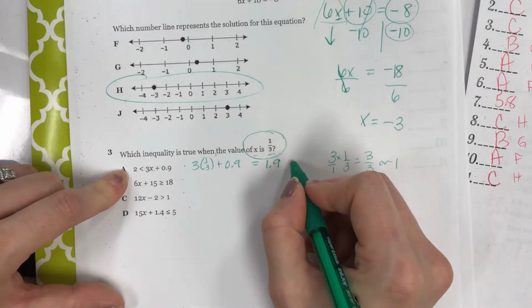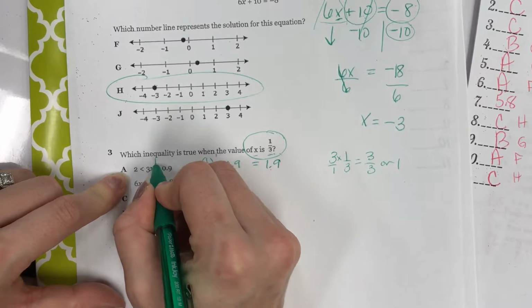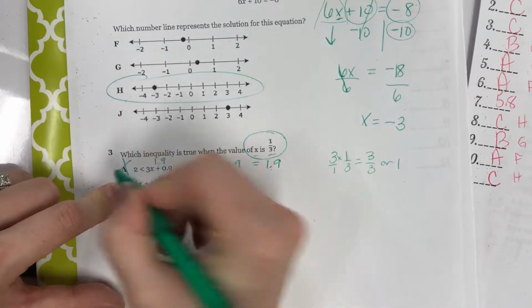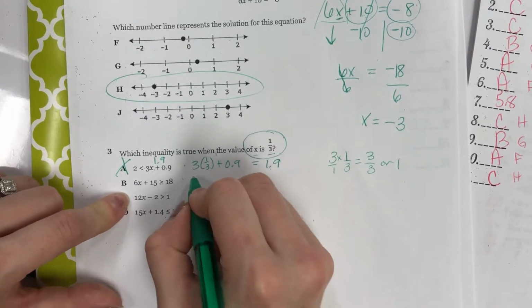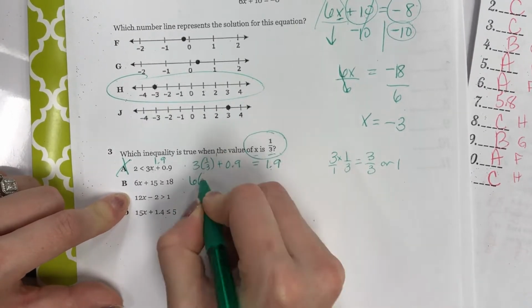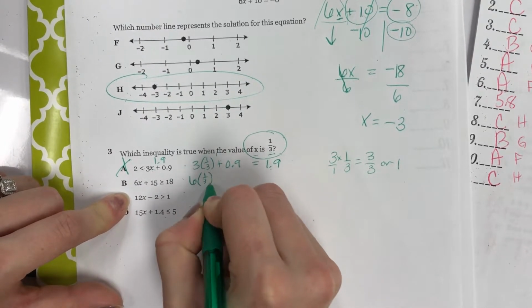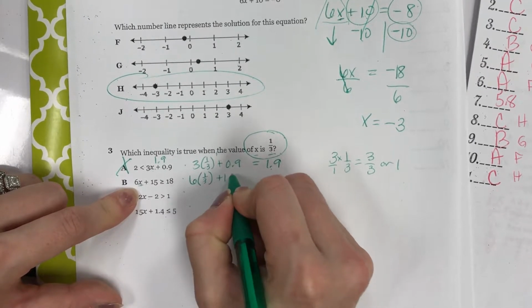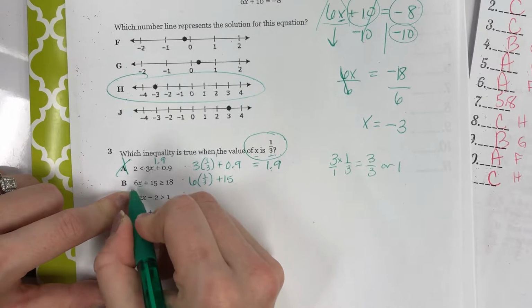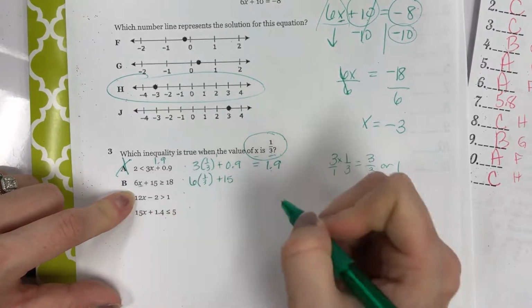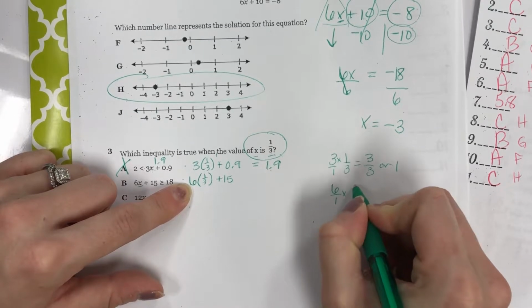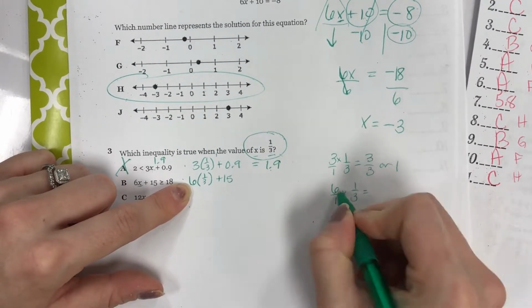So is 2 less than 1.9? No. So that's not going to work. Then on B, we've got 6, and I'm going to plug in 1/3. Remember, that means we're multiplying if the variable is right next to the number. So 6 times 1/3 plus 15. We want to see if that is greater than or equal to 18. So off to the side, I'm going to multiply 6 times 1/3.